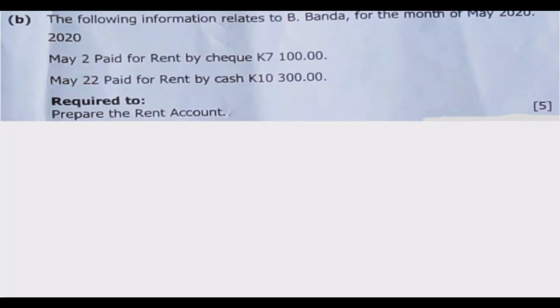On 22nd May, B Banda paid for rent by cash, that is 10,300 kwacha. What we are required to do is prepare the rent account.